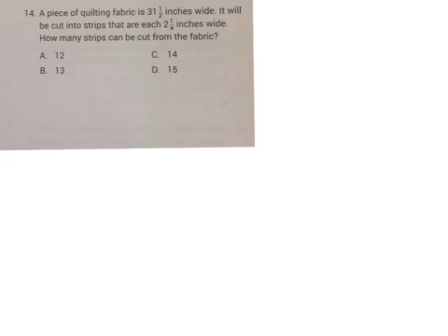So we know when we look at these to start off with, it's going to read 31 and 1/2. We're going to divide that by 2 and 1/4.